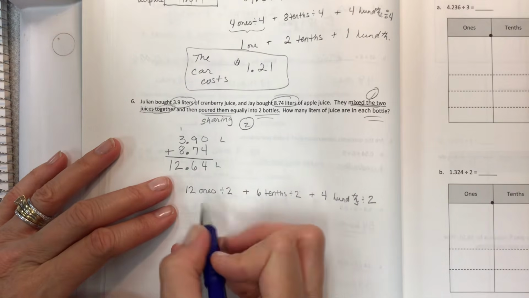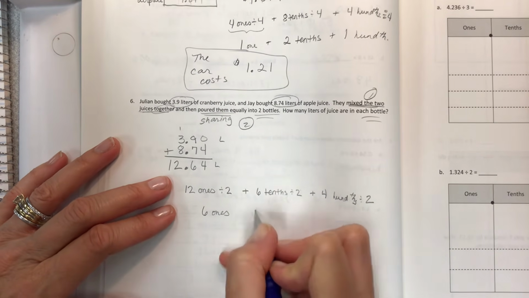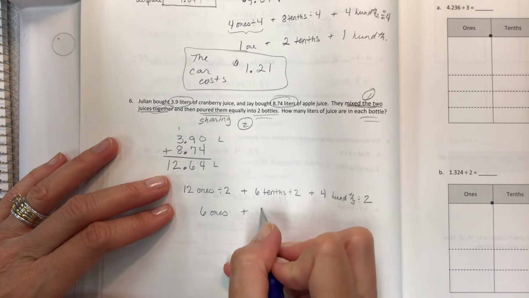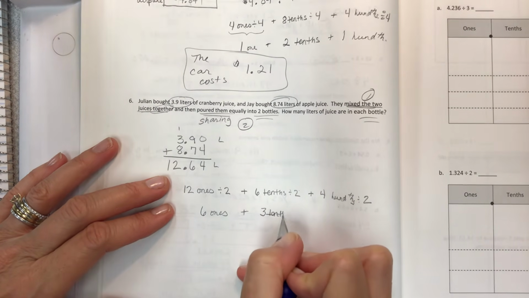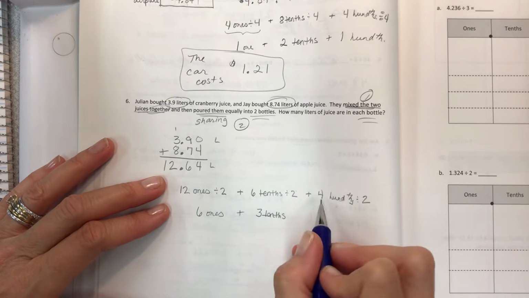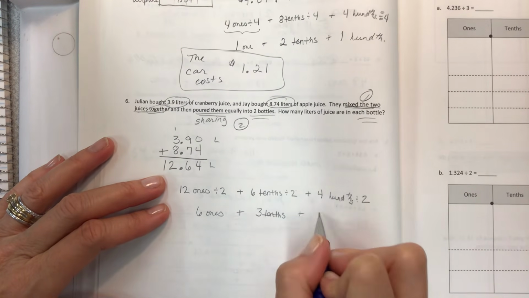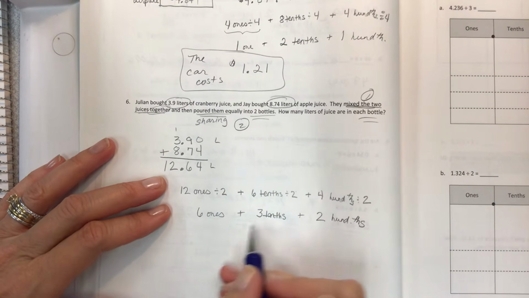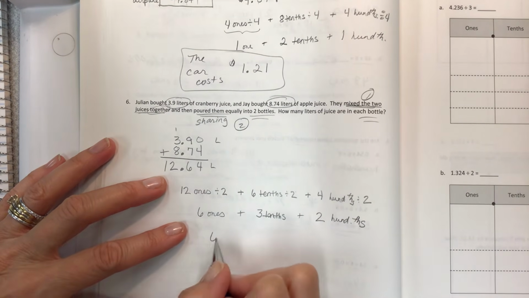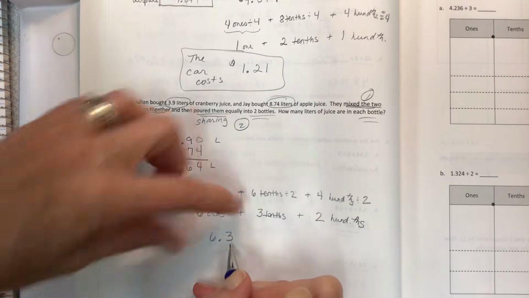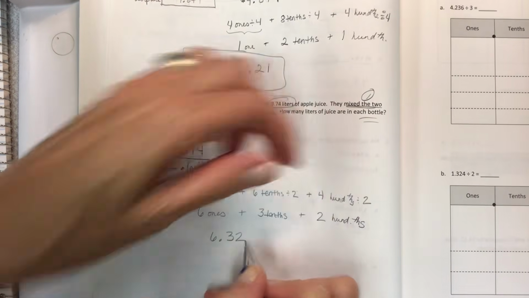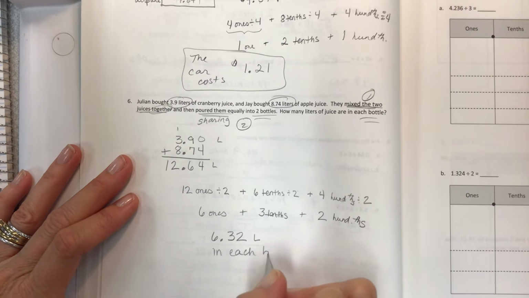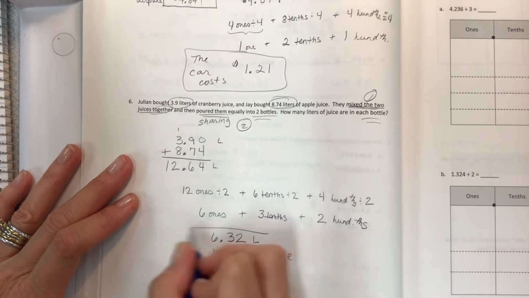12 ones divided by 2 is, of course, 6 ones. And to that, we will add our 6 tenths divided by 2, which is 3 tenths. And 4 hundredths divided by 2 is 2 hundredths. And so we end up in standard form with 6.32 liters in each bottle. Don't you feel like a winner?